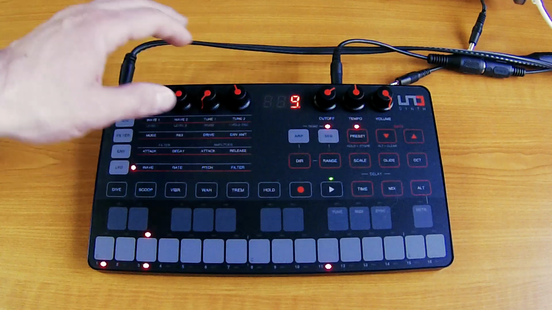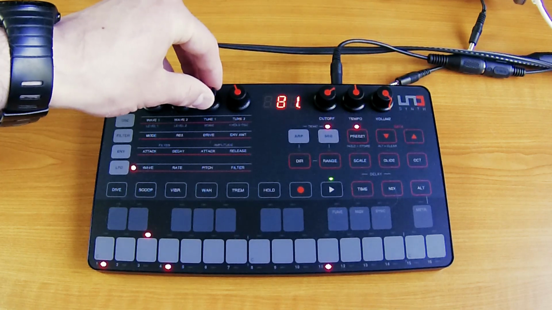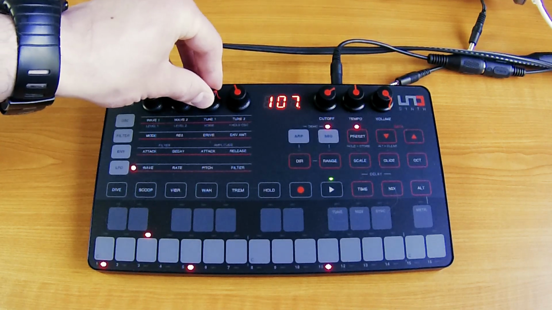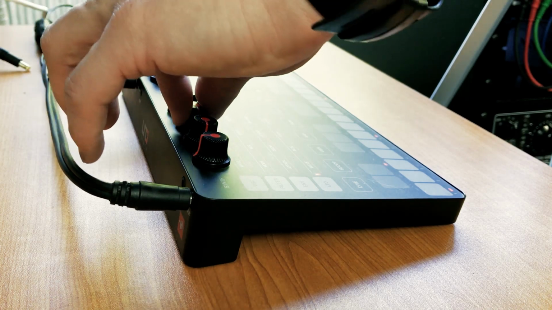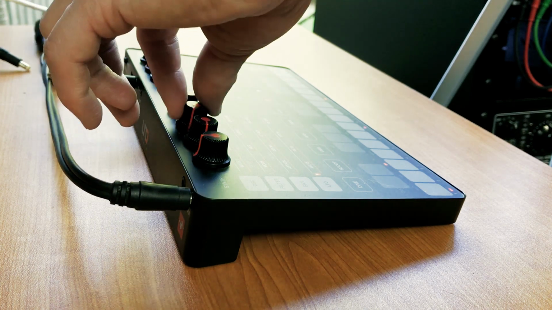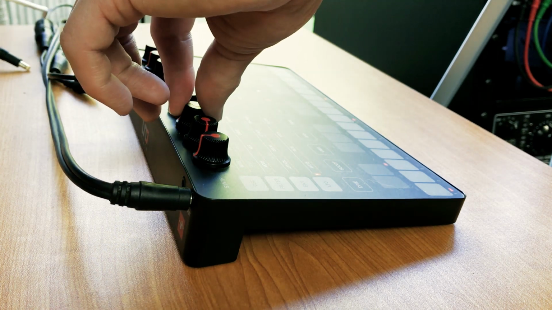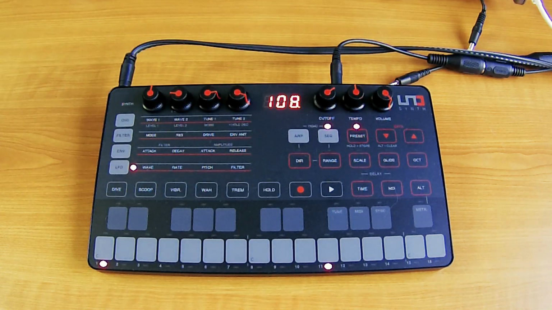So here we go. So as you can see, you really get a really full-on LFO if you play with the pitch and filter.